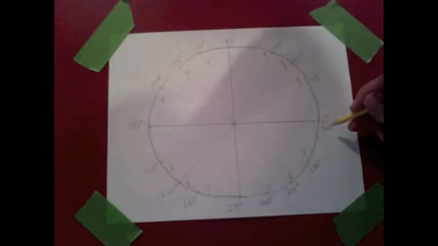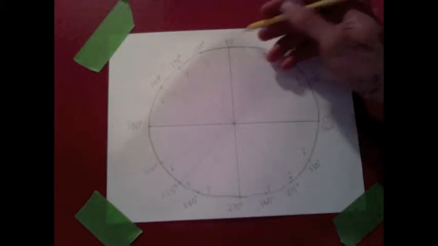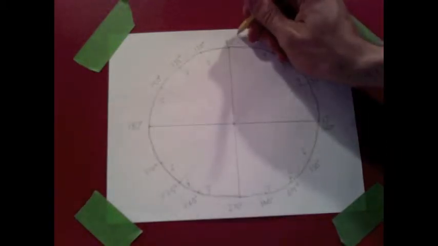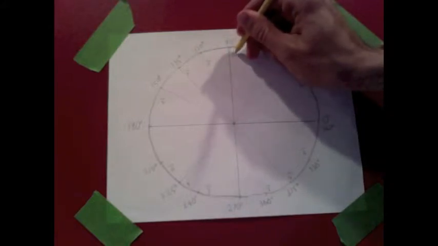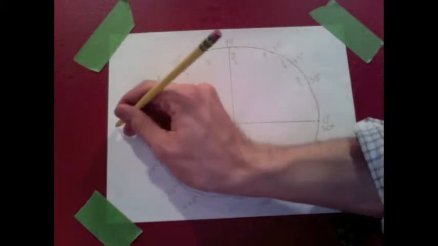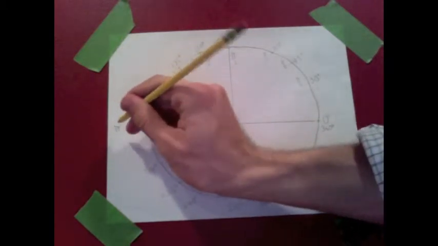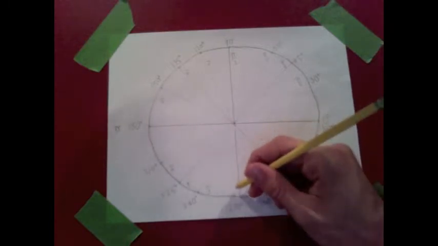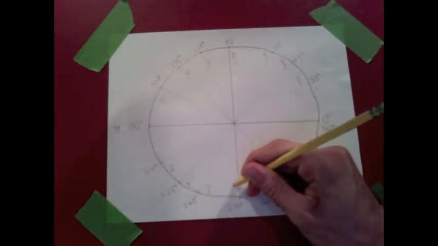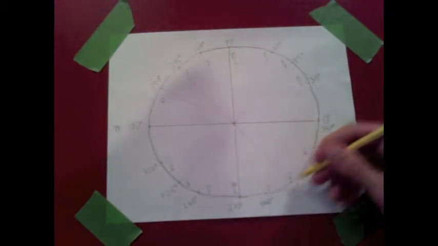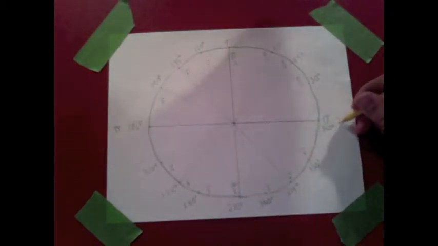But they're quite simple. They just go in intervals of pi over 2. So you start with 0. Up top you have pi over 2. Add another pi over 2 and you just get pi. Add another pi over 2 and you get 1.5 pi, or simply 3 pi over 2. And add another half pi and you finish up with 2 pi.